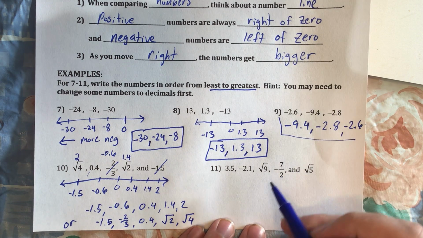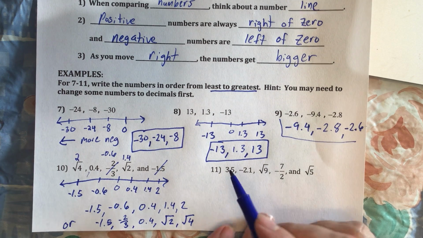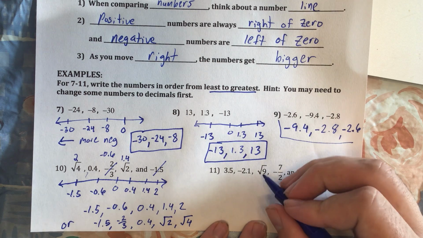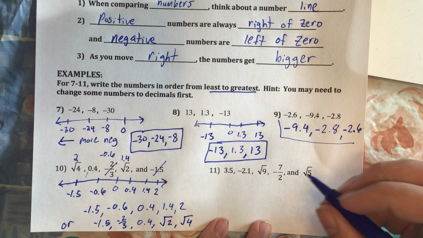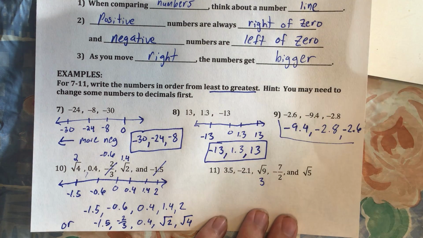If you need help to convert these into decimals, awesome. So we already have decimals here. This one is actually, we did this up in number 4, square root of 9 is 3. 7 divided by 2, what is that? 7 over 2, 7 divided by 2.